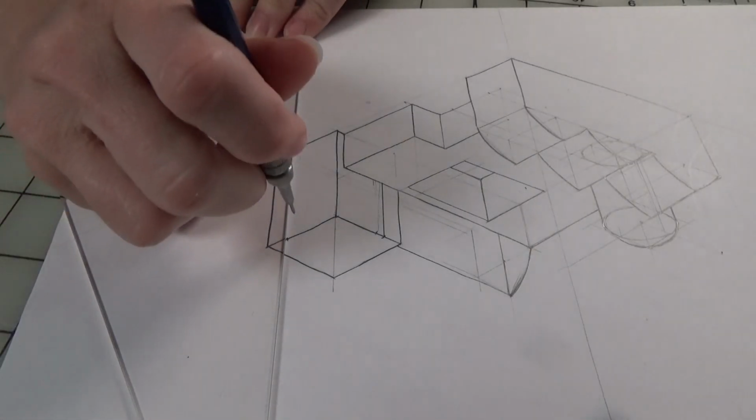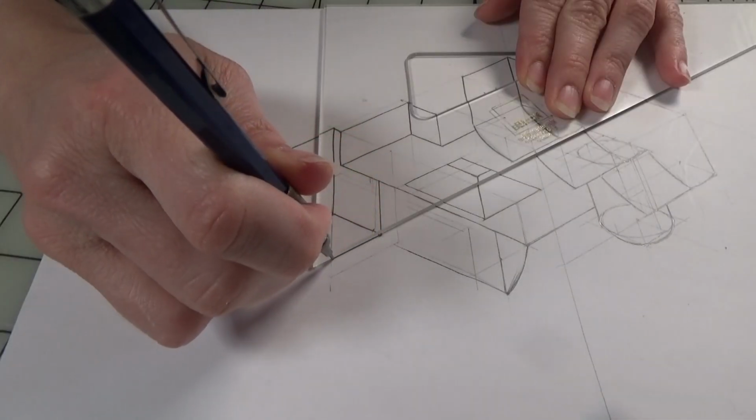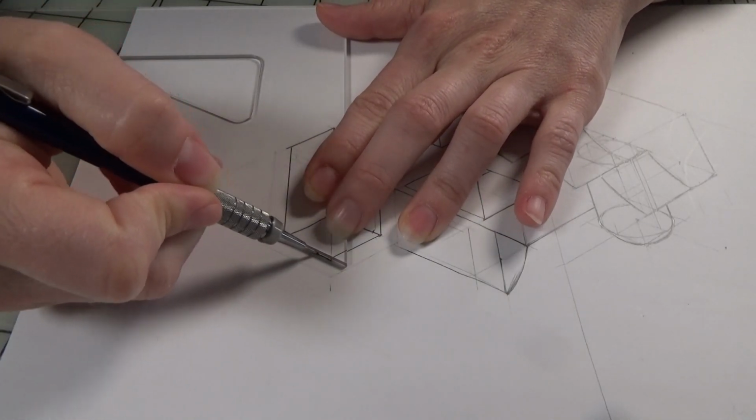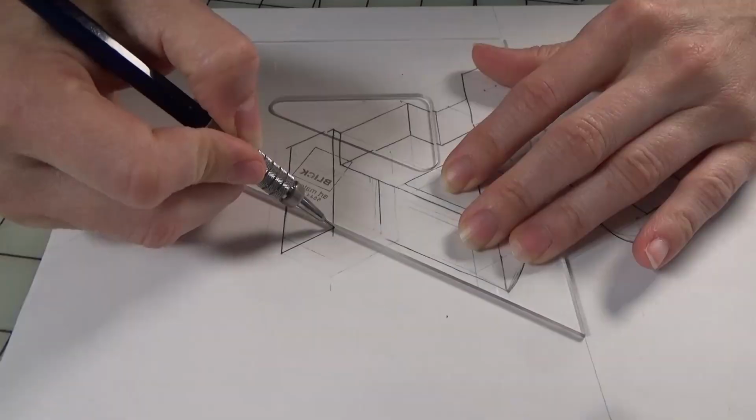It's interesting how changing the proportions of something, even shrinking it in one direction, can make it feel bigger in the other direction. So we're making this smaller with the goal of making it feel taller. I think we could actually go a little taller though.